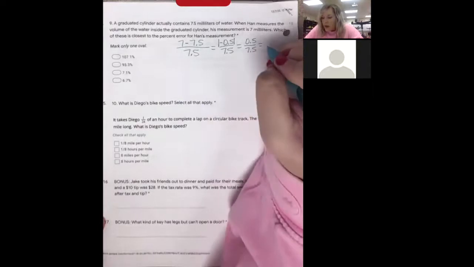So it's positive 0.5 divided by 7.5, which is 0.06 repeating. But then we have to change that to a percentage. So we multiply by 100, which gives me 6.6 repeating percent. So which answer is the closest? And that would be 6.7%.